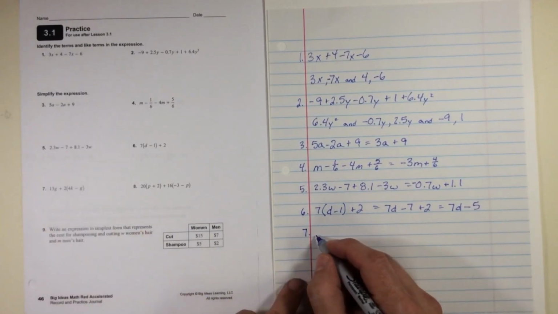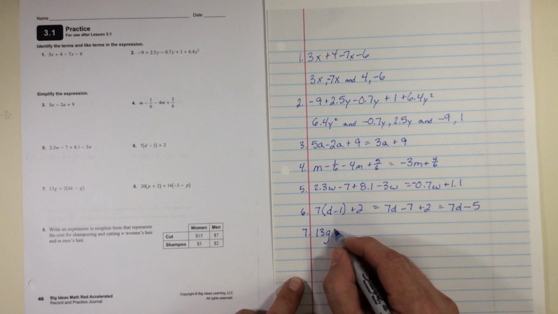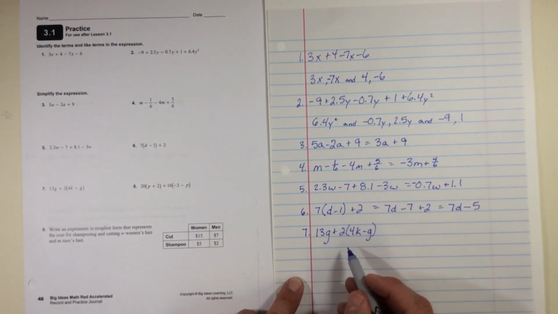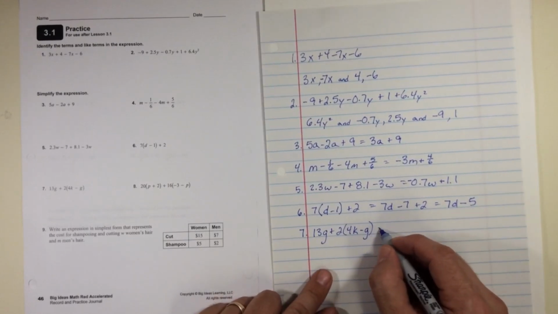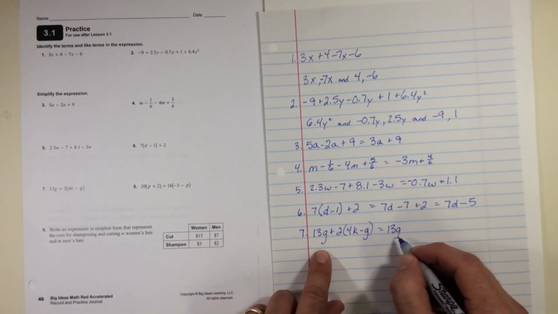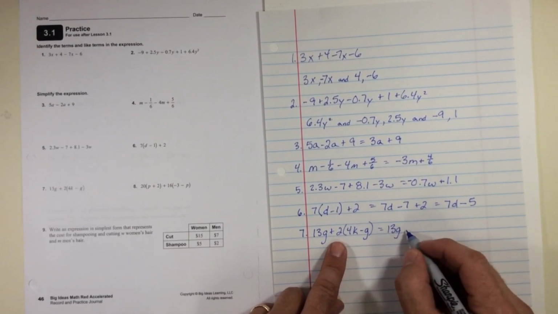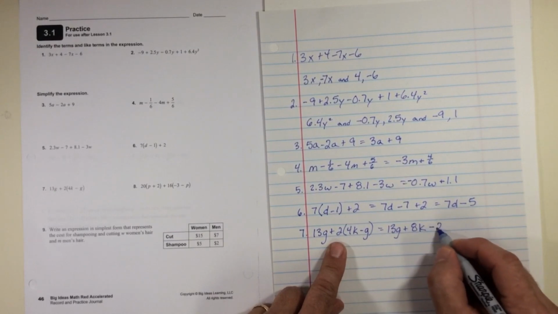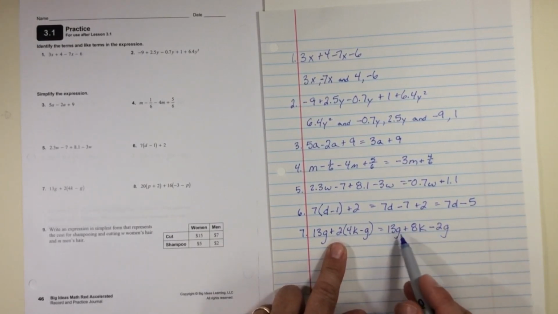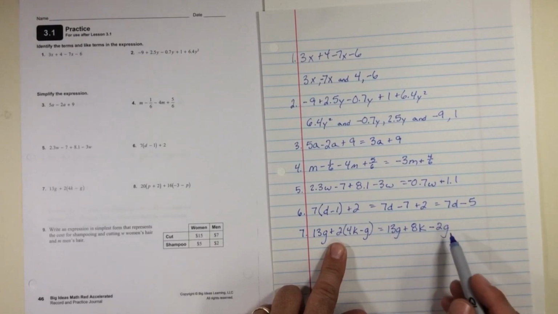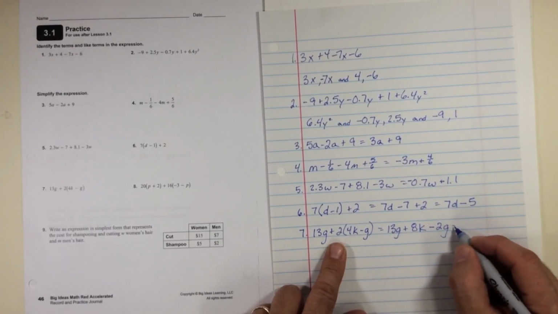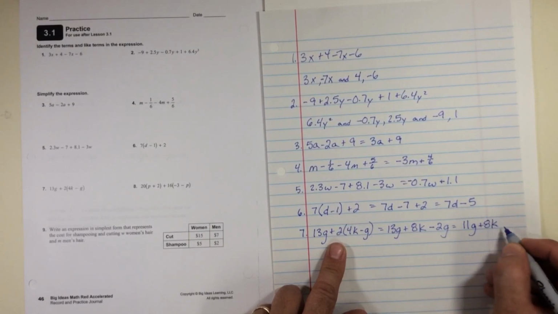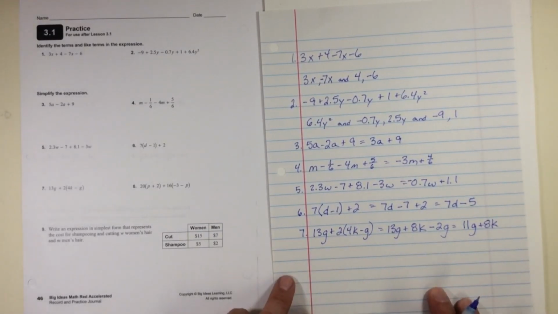Number 7. 13g plus 2 times 4k minus g. Distributive property again. So 13g, 2 times 4k will give me positive 8k. 2 times negative g gives me negative 2g. I can combine my g terms. Positive 13g and a negative 2g give me 11g plus 8k. I had nothing to combine with my 8k.